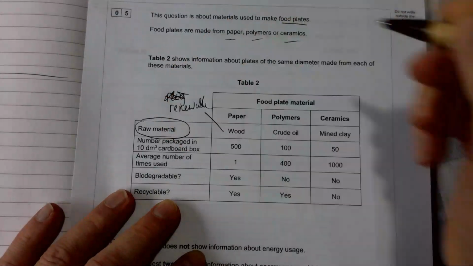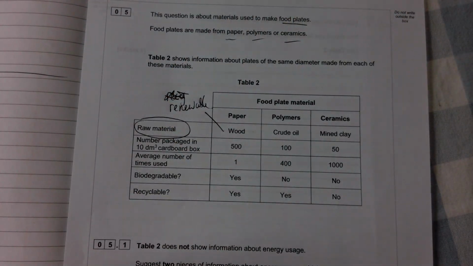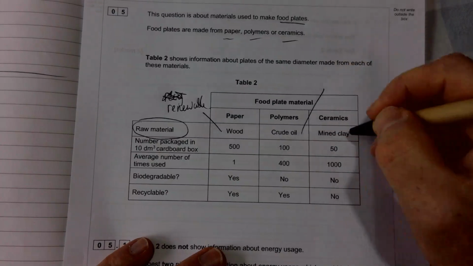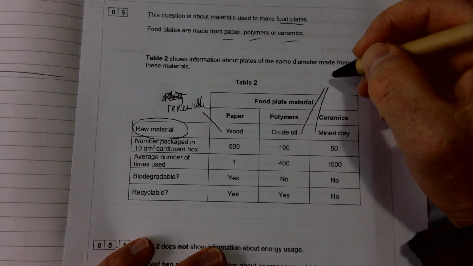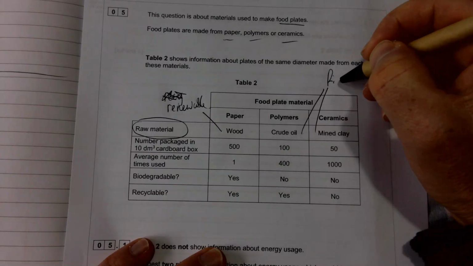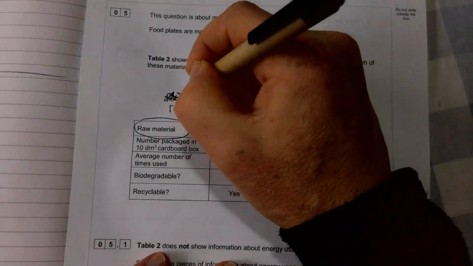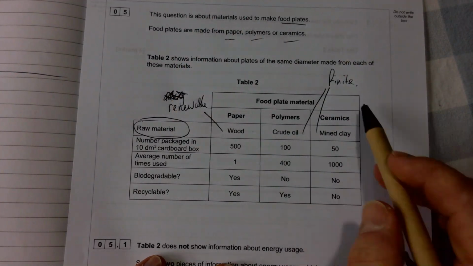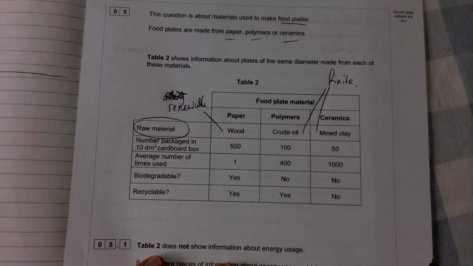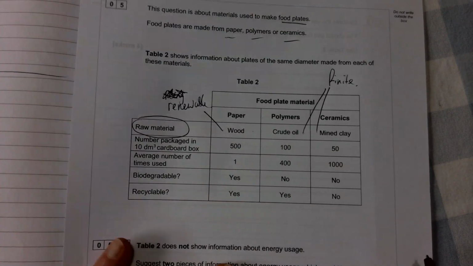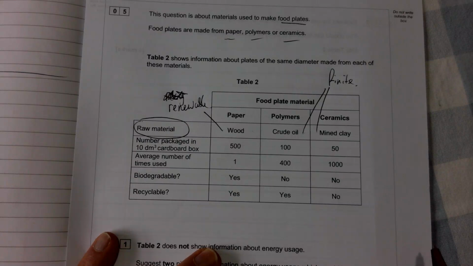You can grow more trees, right? So it's renewable. Also, when you grow trees, of course, they take in carbon dioxide from the atmosphere, which is an advantage as well. Whereas crude oil, of course, as clay is not renewable, so they're finite. There's a whole lesson on finite and renewable, which I'm not going to make a video on. It's quite straightforward. The idea is that it won't run out in one's lifetime, because you can just grow more. So that's the raw materials.